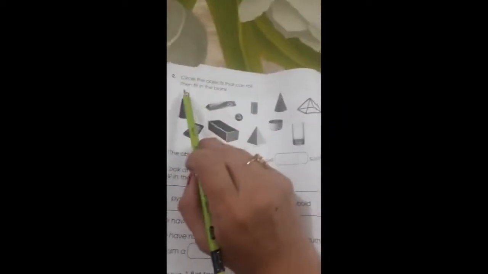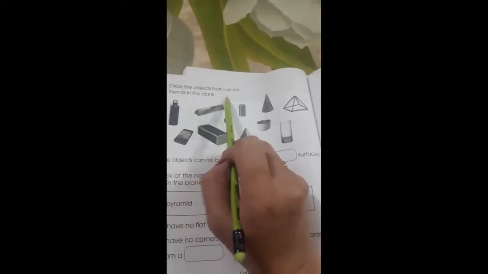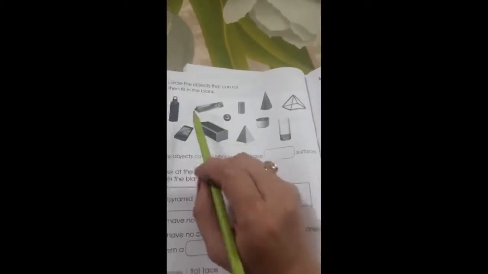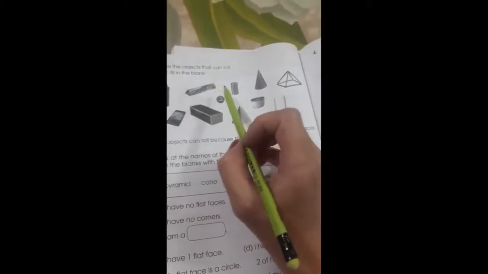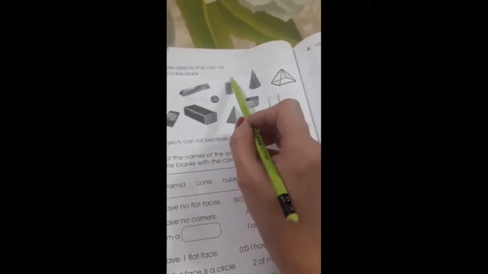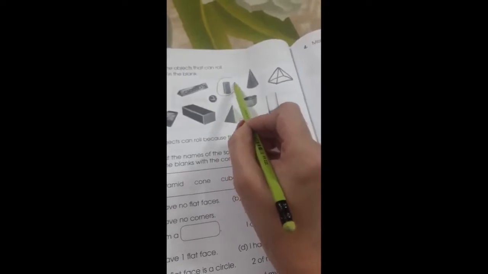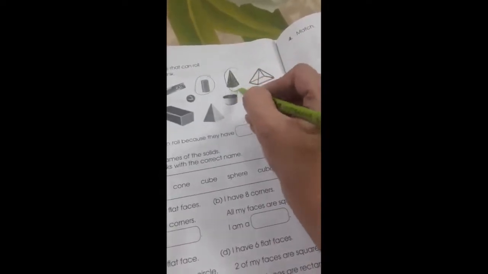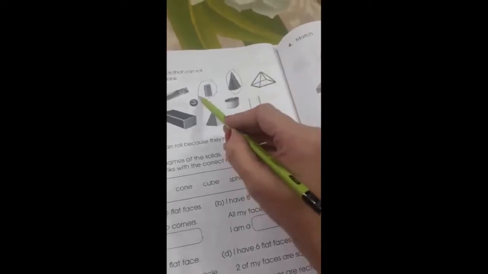Now let's move to page number 72. Circle the object that can roll. I have told you the shapes which have curved surface, we can roll it easily. So what we will do? We will circle those shapes which we can roll. This can, this party cap, and this ball. This is also a curved surface.